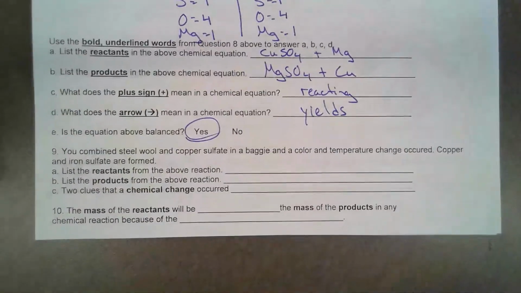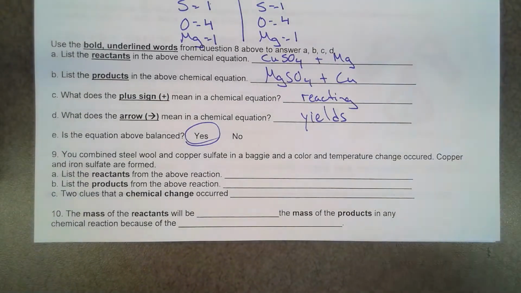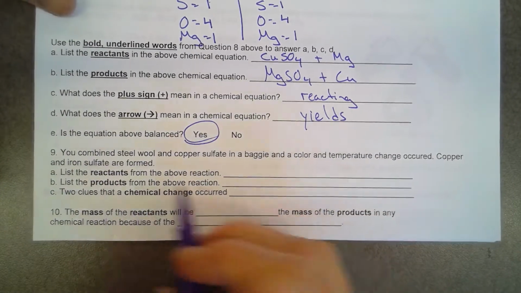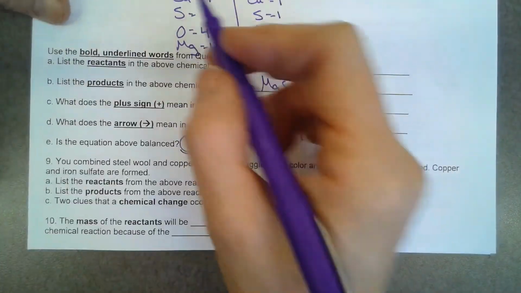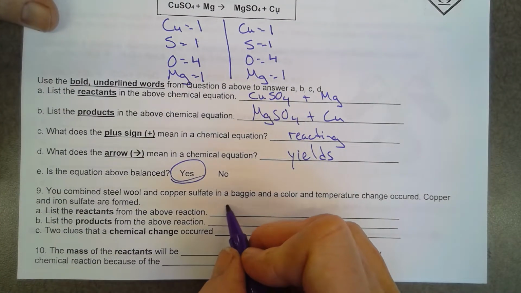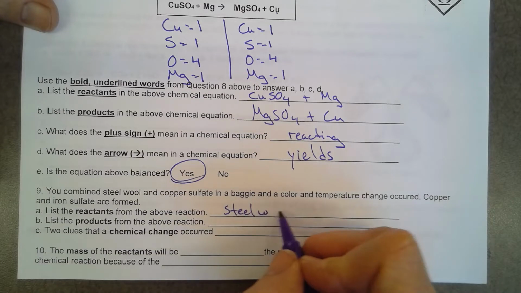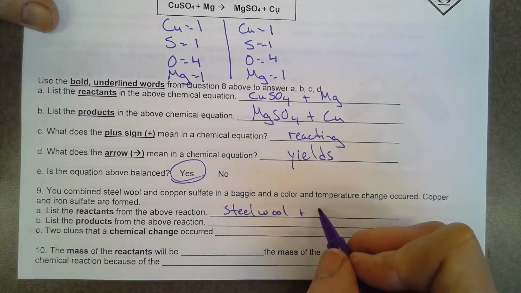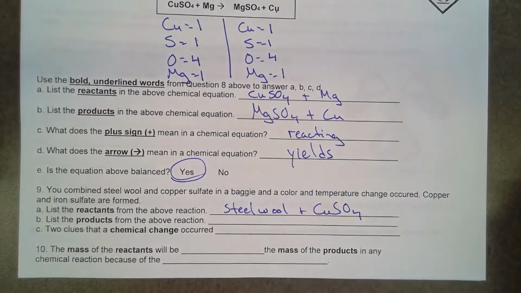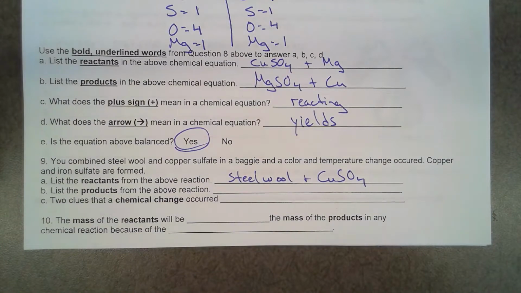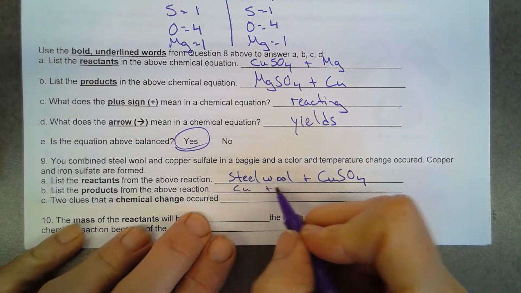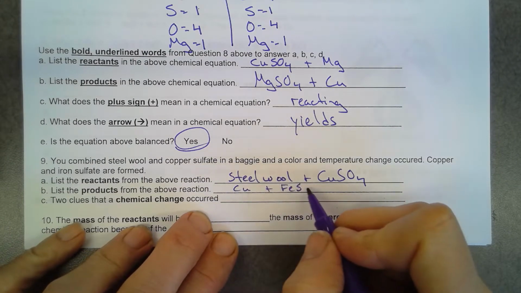So if I combine steel wool and copper sulfate in a baggie and a color and temperature change occurred, copper and iron sulfate are formed. What are the reactants? They're this side of the equation. They're on the left side. So what I'm adding is the steel wool and the copper sulfate. You can write the words if you prefer. What are my products? My products here are the copper and the iron sulfate.